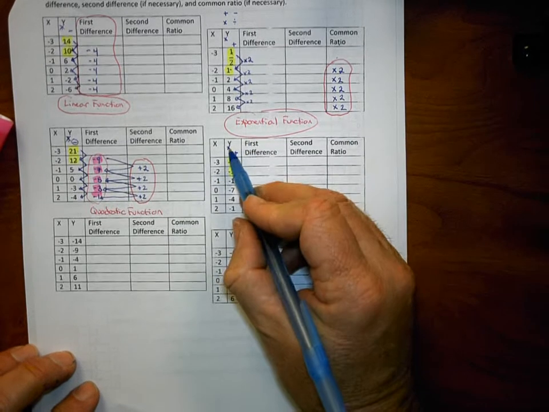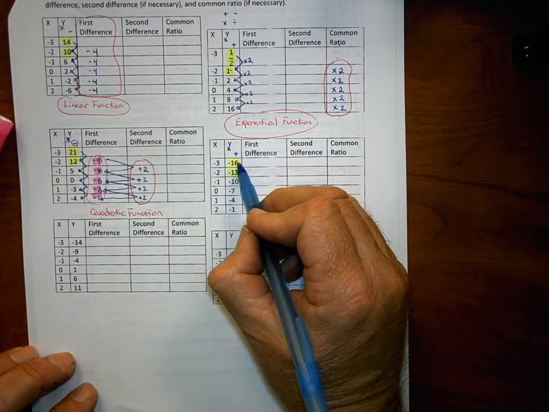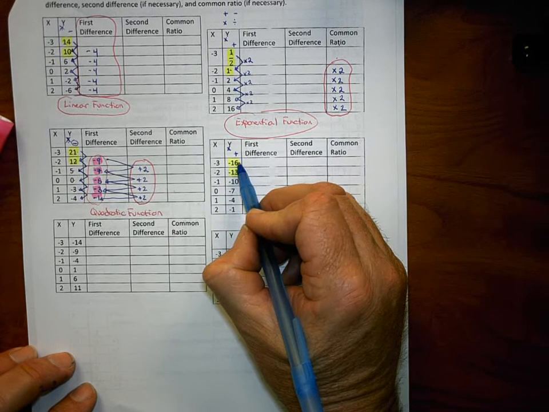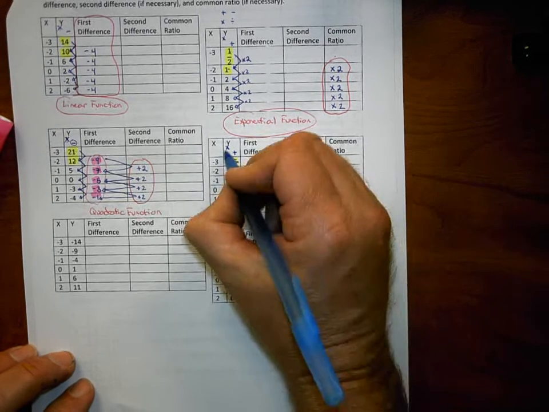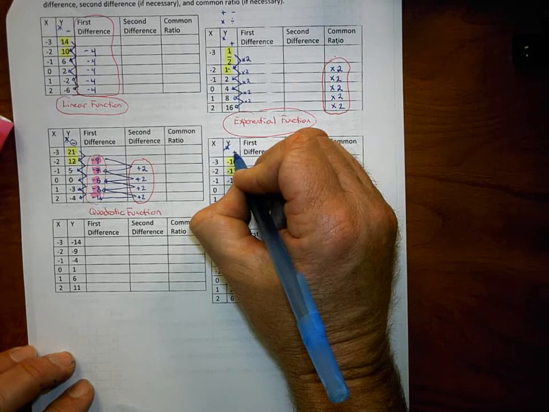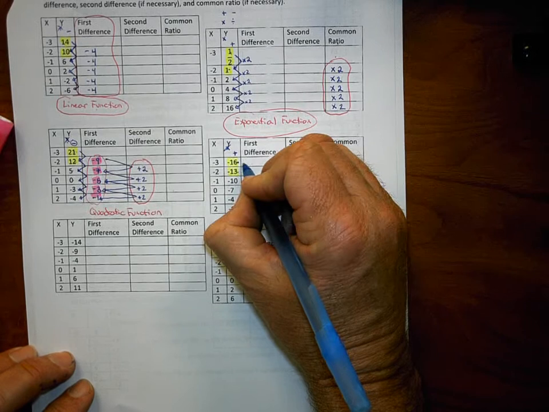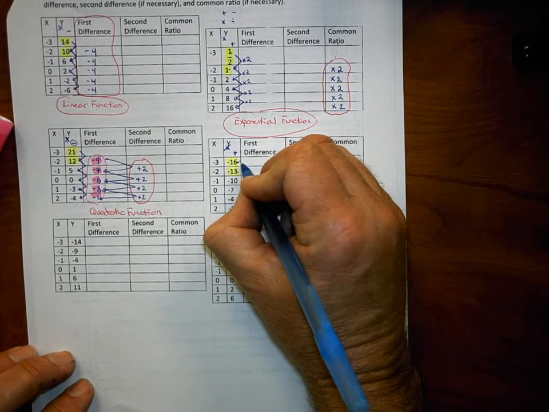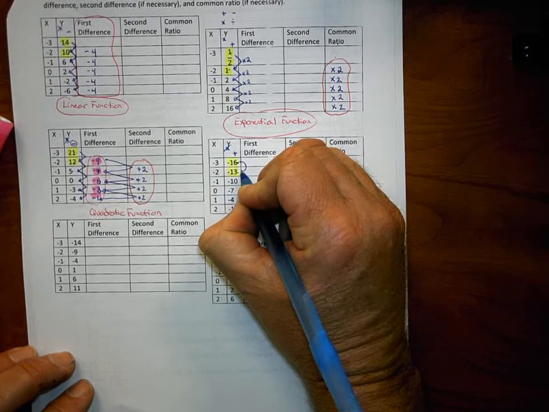Can you think of a number easily that you would multiply negative 16 by to turn it into negative 13? I can't, so I'm going to assume that it's addition. So what am I adding by? What would I add to negative 16 to get negative 13?